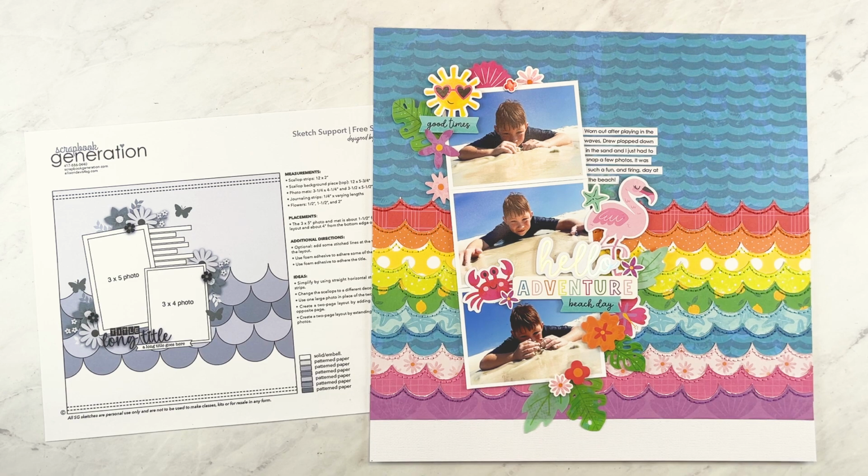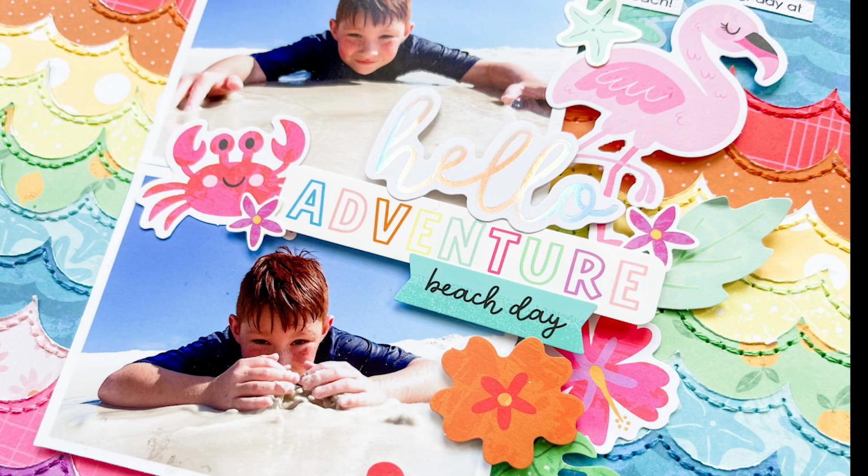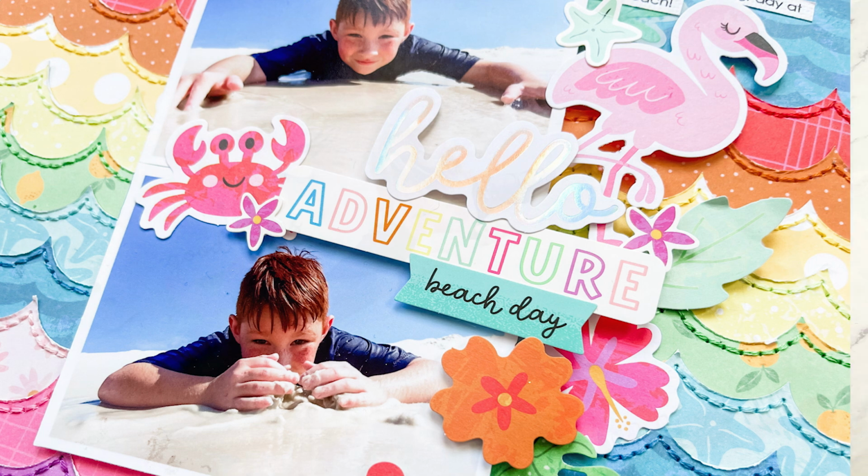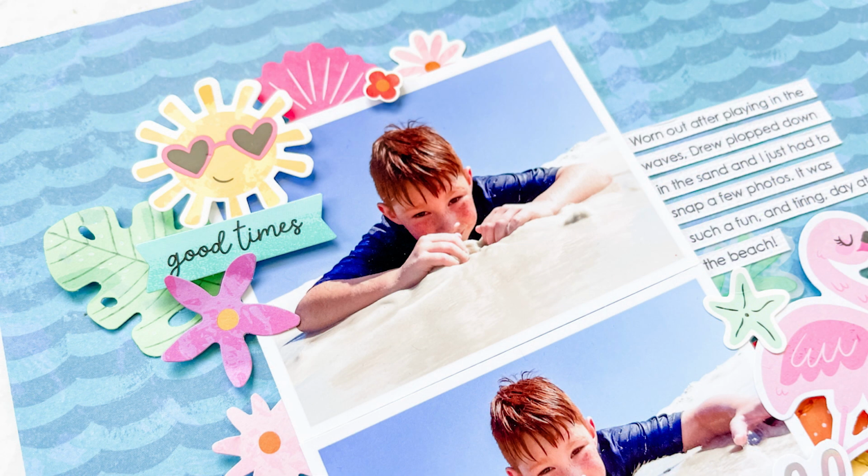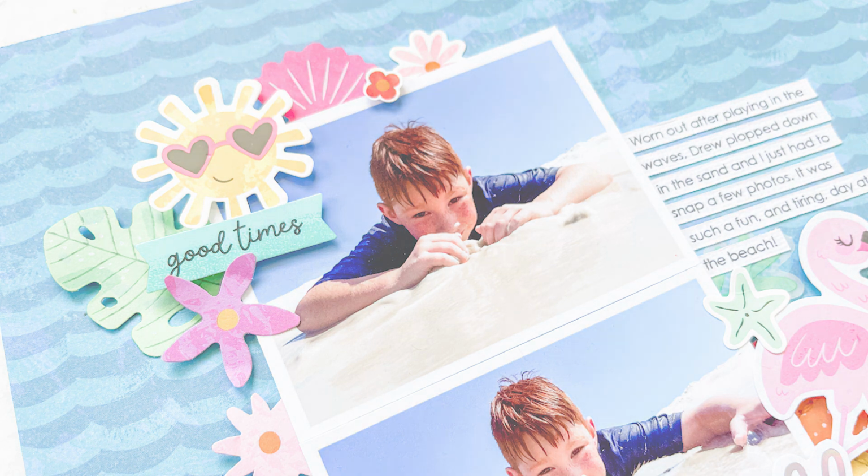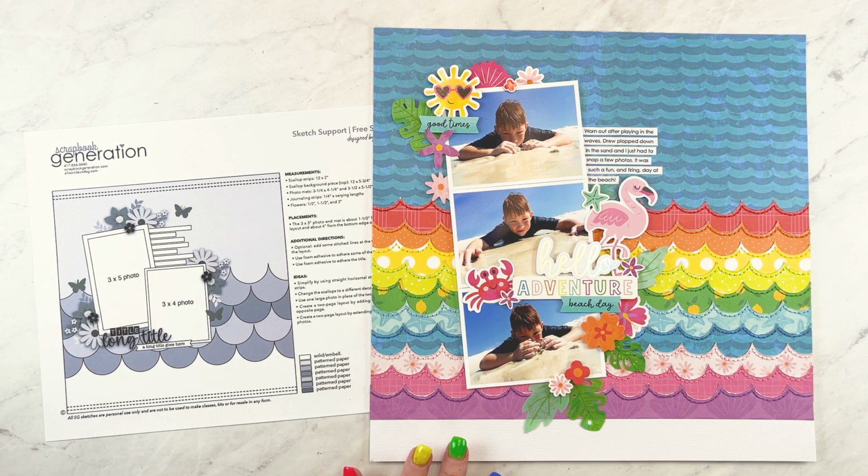For my embellishments, I created 2 clusters that frame opposite corners of the photos. And I used a variety of beach and summer themed elements and arranged my title into the design as well. I've got some elements that are tucked under the photos and then some that are adhered on top of the photos.